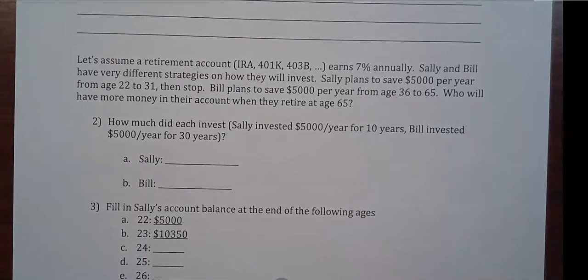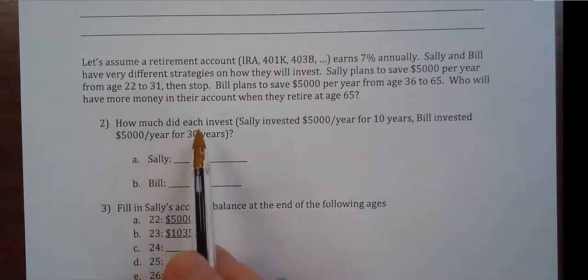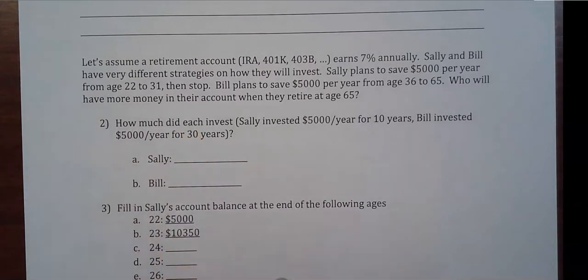Okay, just some things to help you here. I know, again, a few questions, a few people looking at your answers on Canvas, you're getting some of the same mistakes. It says, how much did they each invest? This is how much of their own money they put in. So it's not what the account balance is.